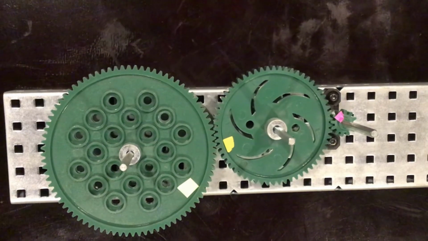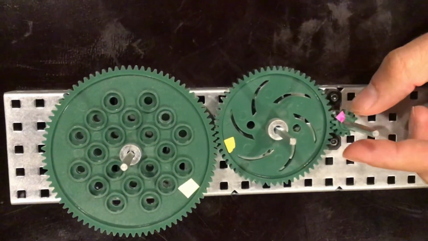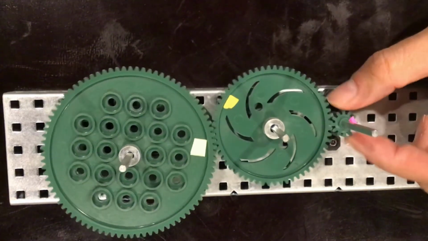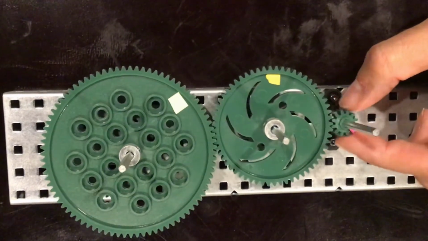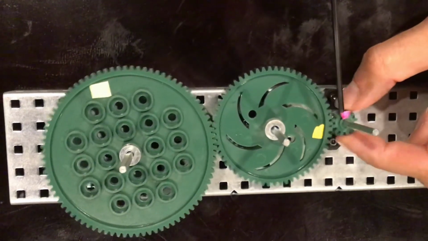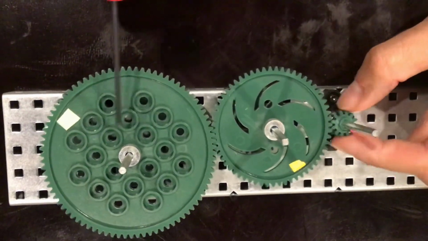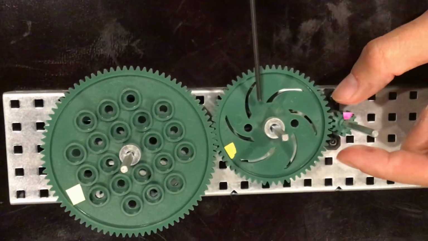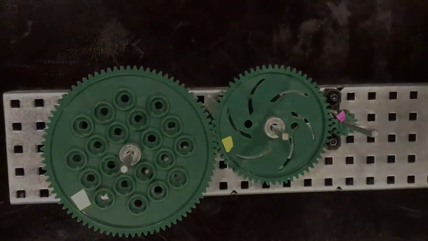Now let's flip this on its head. Let's say that I want to input my force into this gear. Because I am inputting my force into this little gear, this is now my driver or my input. This is my driven or my output. And this is still my idler gear.